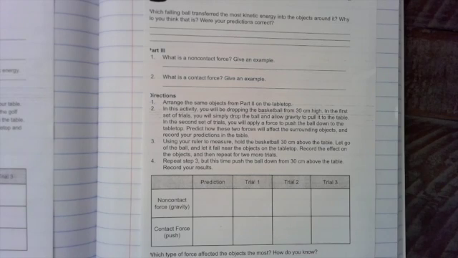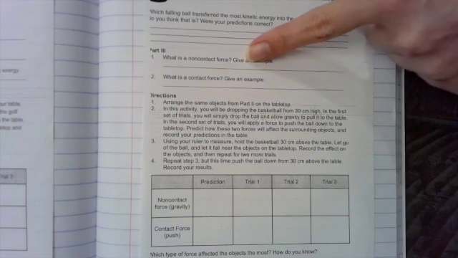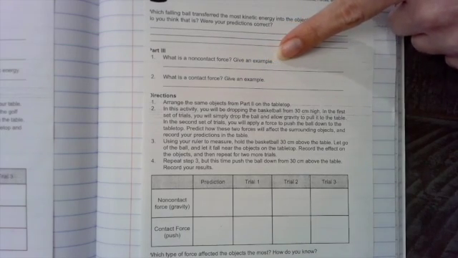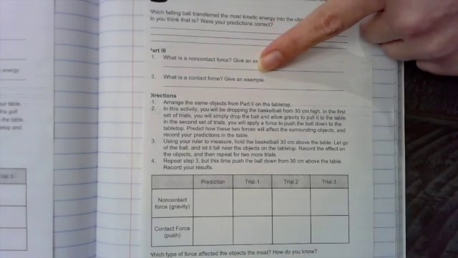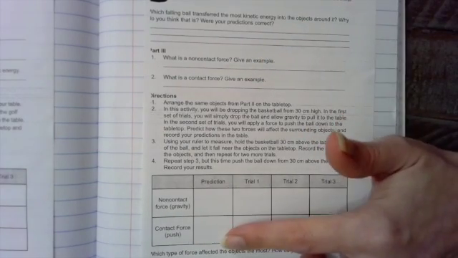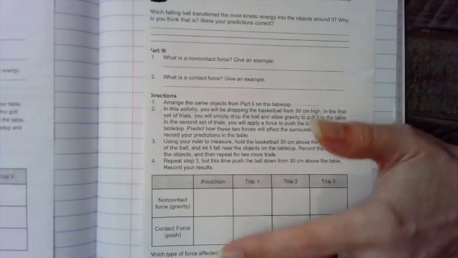We're going to do another experiment with the basketball and with the same objects. First, you're going to answer what is a non-contact force and give an example. What is a contact force and give an example. And then you're going to make your predictions for the non-contact force and the contact force.